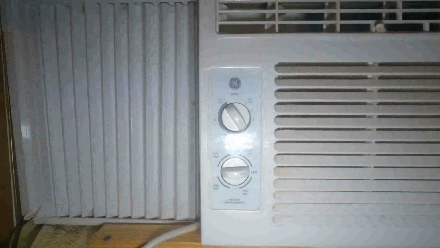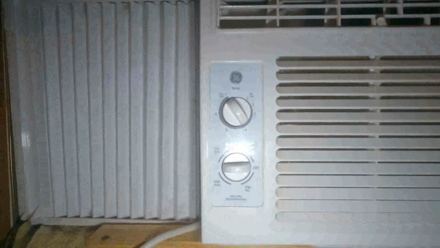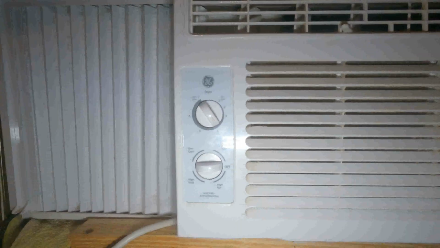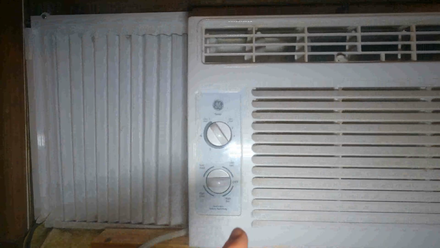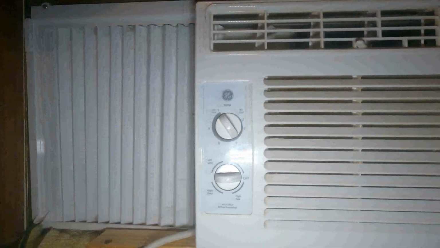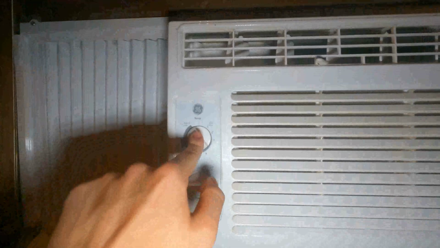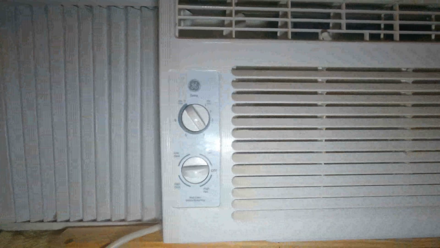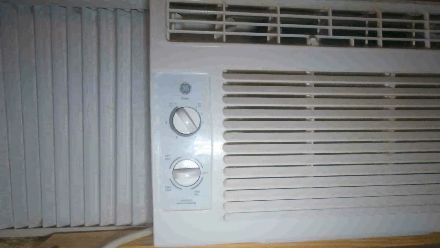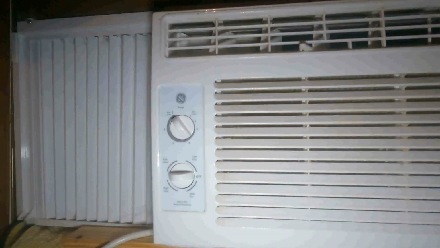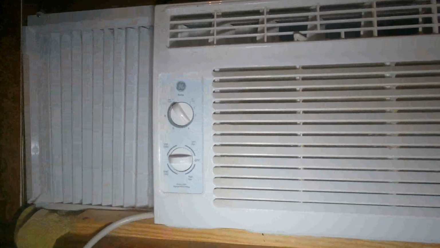Like that. It won't be very audible, but it's definitely there. And once you hear a click, stop turning it immediately. So basically, you set the thermostat so it keeps your current room temperature. Okay, that was a neat trick.